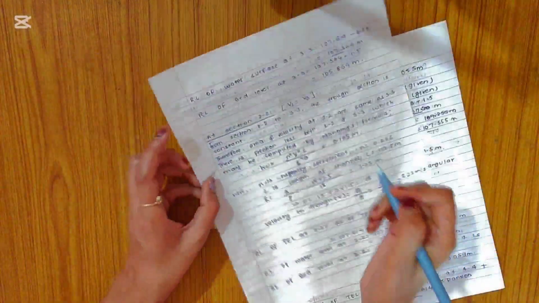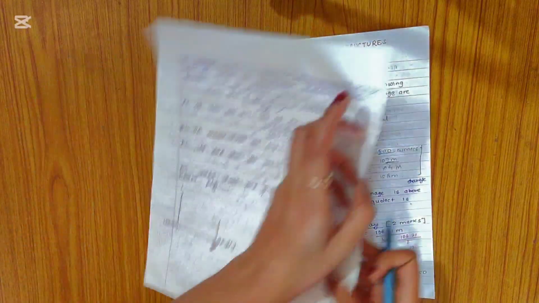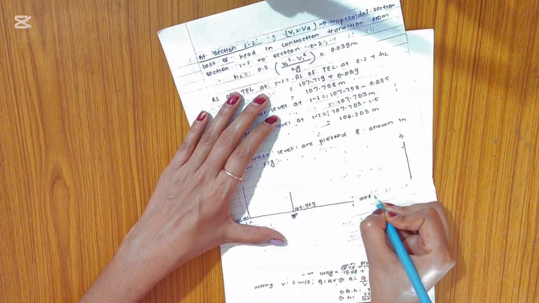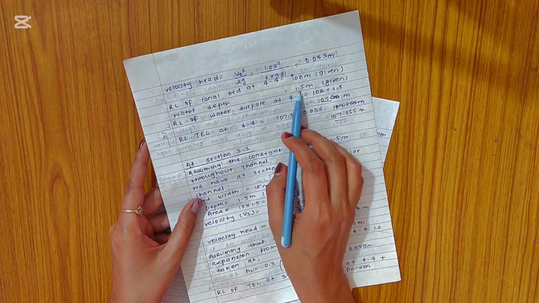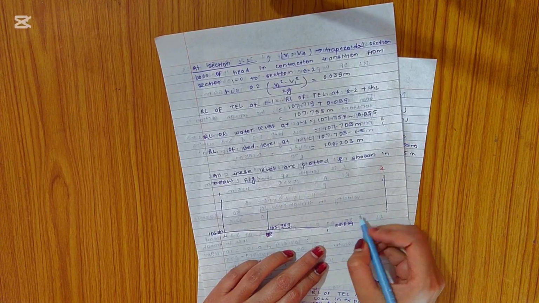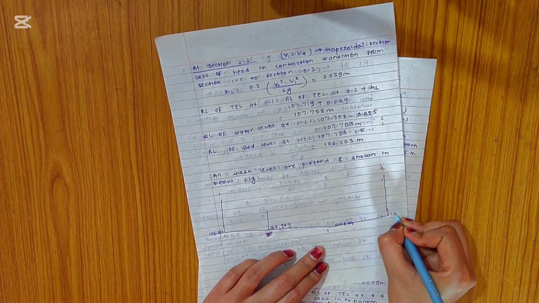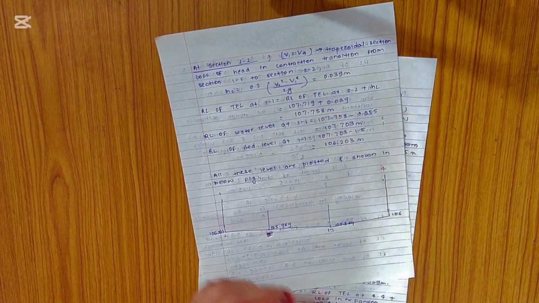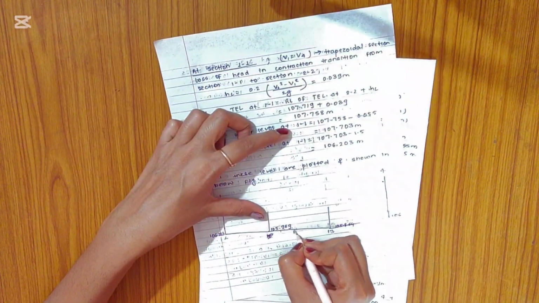Now at section 3, 105.864. And at section 4, RL of bed is 106, which is given. So this is 106. This is section 3. This is plotted for the bed.